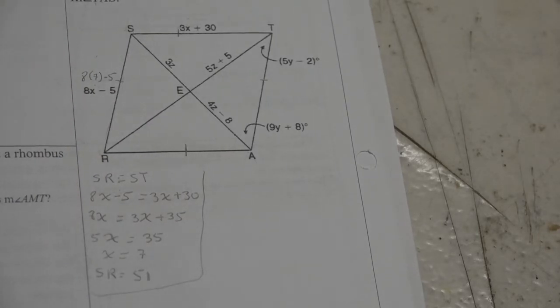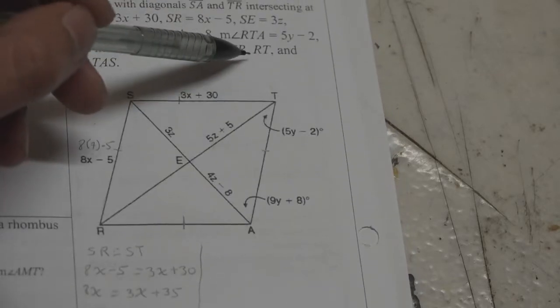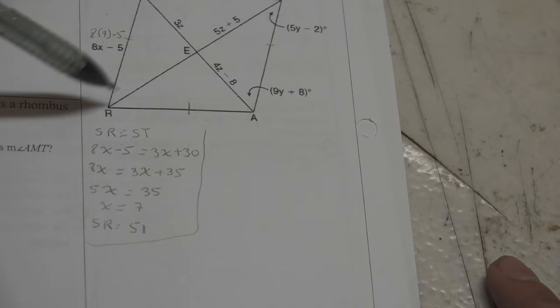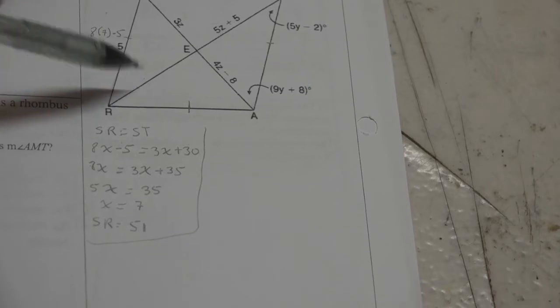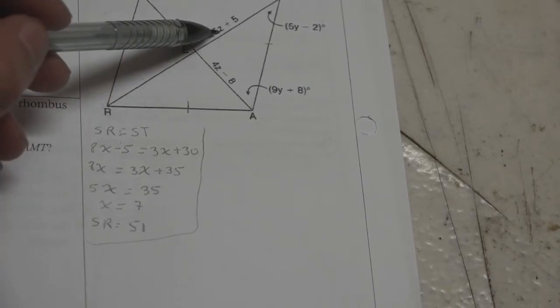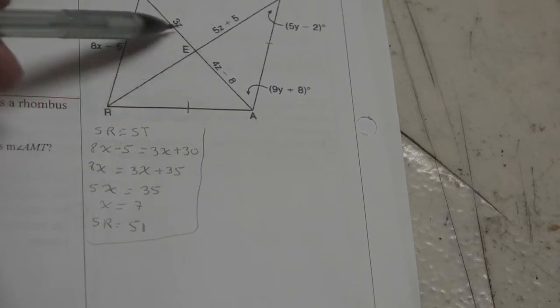Now to find the measure of, what else? Well, RT, right here. All right, so RT, where's RT? RT, this is a diagonal. Wow, but I don't have anything here. Oh, but look, I have a variable z here, and this z and this z should give me a clue as to what to do.